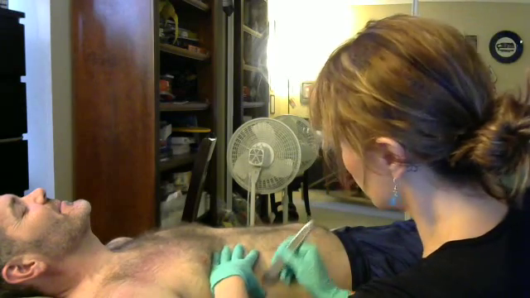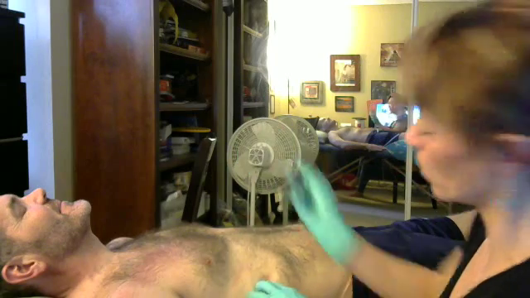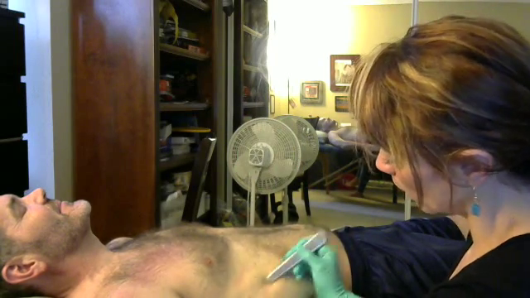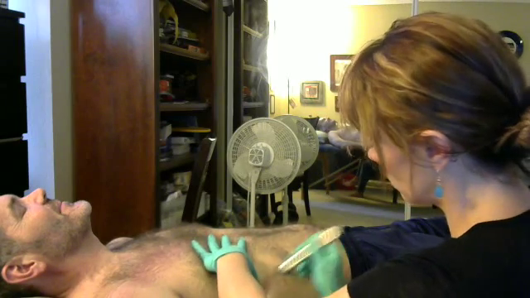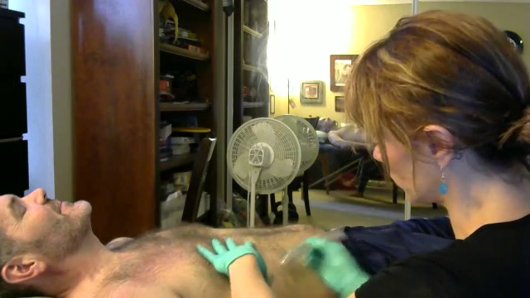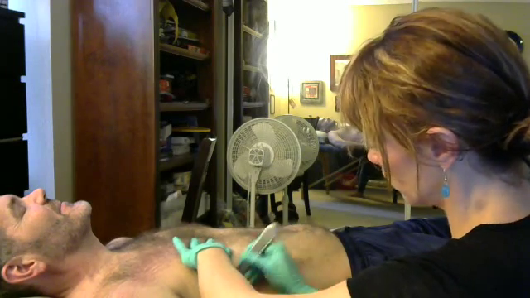Okay. So for me, depending on the space between the intercostals, I'll go either thick end or thin end. And I just go right in between the ribs to see what I feel. And I feel junk.